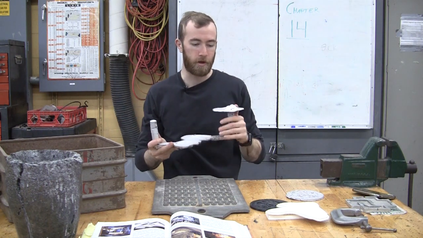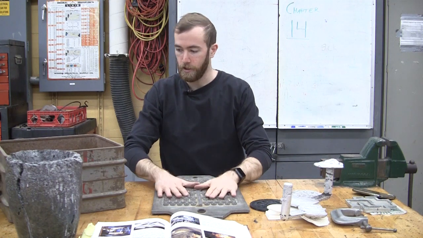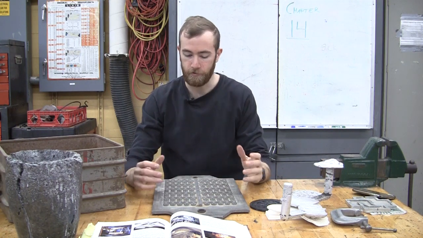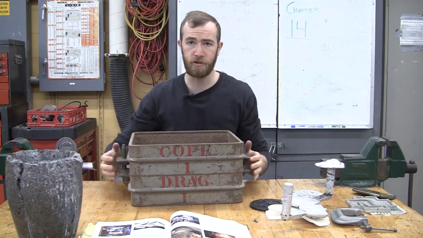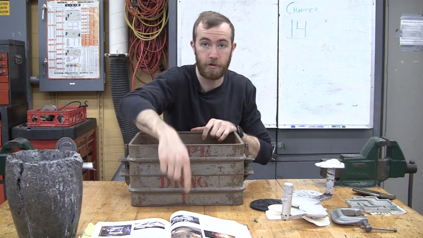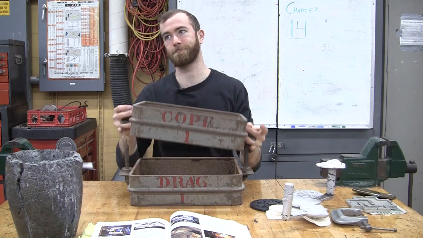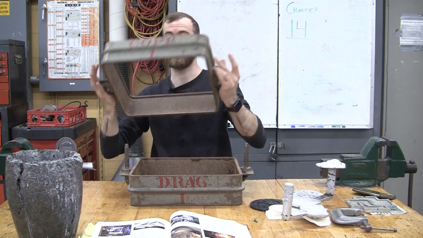Now, I keep saying in the sand, when we cast, how do we contain all of this? What I have right here is called a flask. And the flask is in two parts, and you can see the two names, the cope and the drag. The cope is at the top, the drag's on the bottom. And they separate.